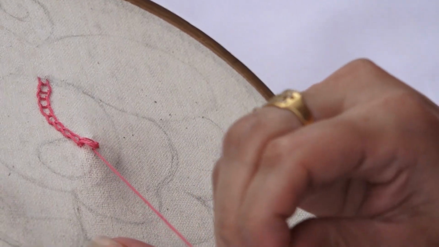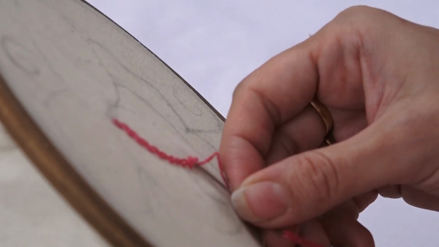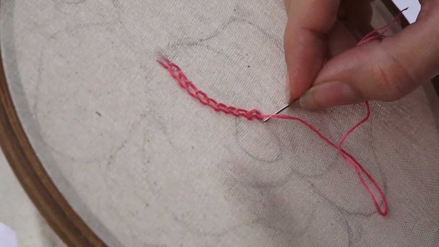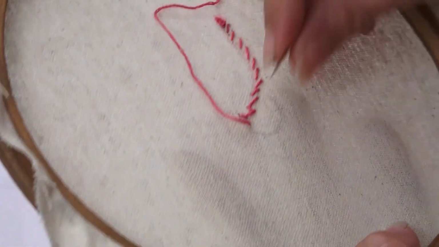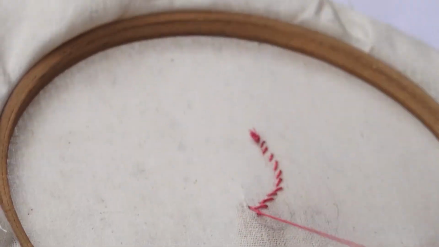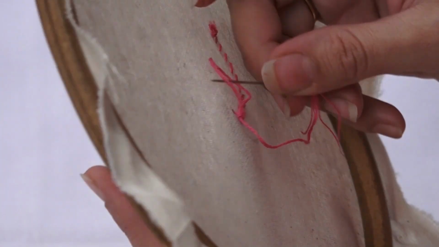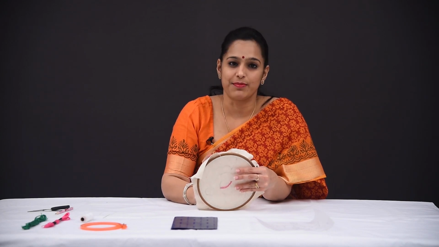To lock the other end, we have to take this in between the last loop. Insert the needle at the back. Tie a knot clearly. Here your open chain stitch is ready. We will continue doing this for the whole sample.